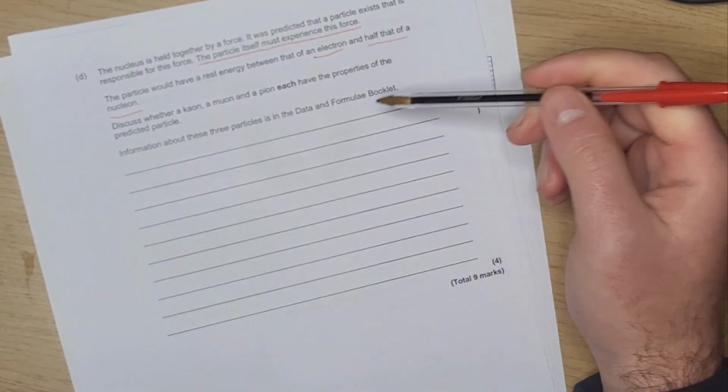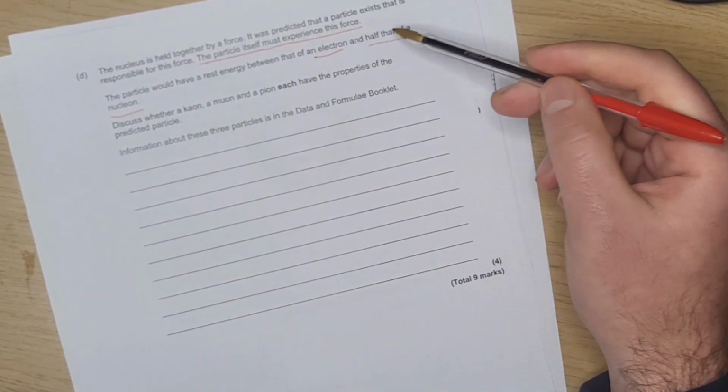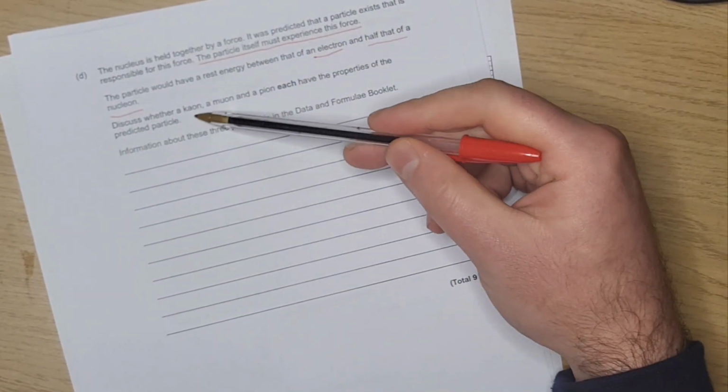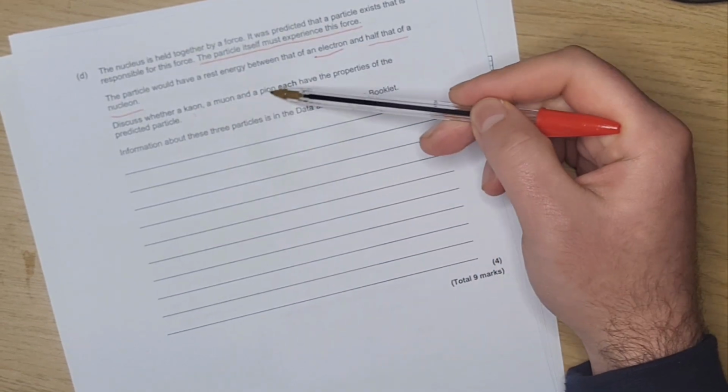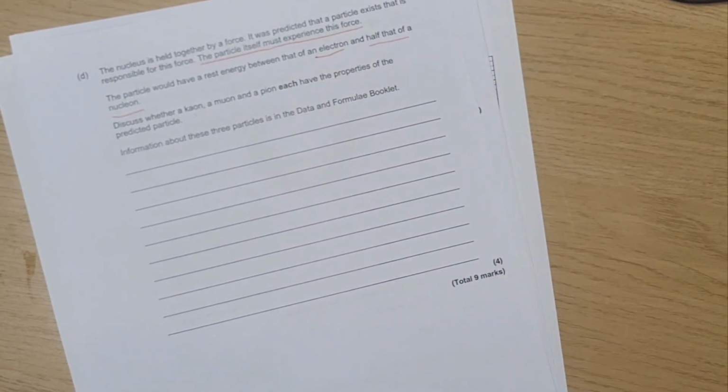Okay, so first one, the particle must experience the force, right? So I've got a kaon, that's a meson, that is a hadron. I've got a muon, and I've got a pion. Pion is a meson, which is a hadron.